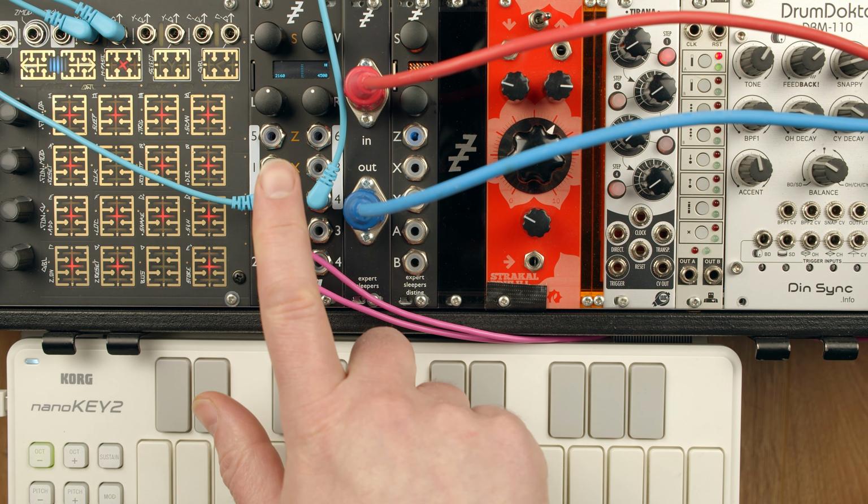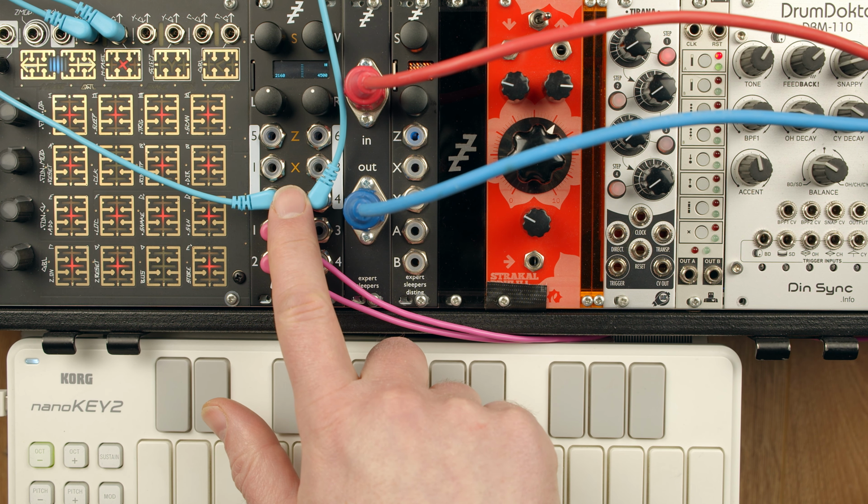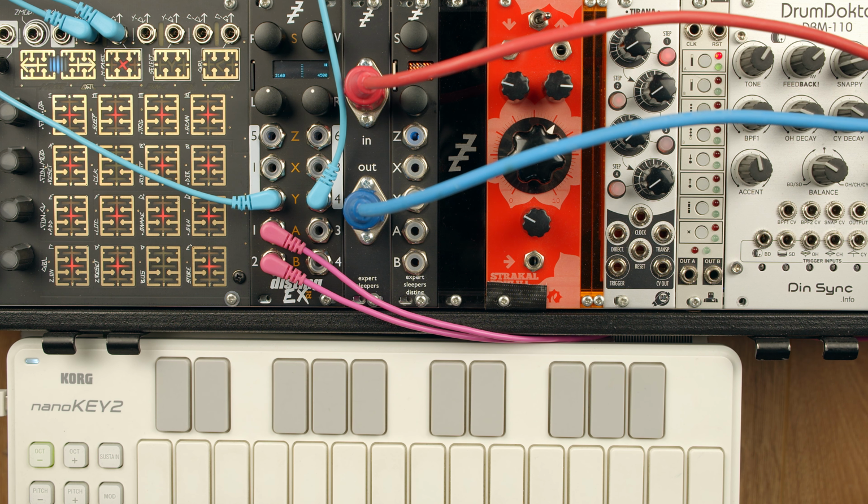Hello, welcome back to the Granulator on the Disting EX. In the first video I talked about mainly using this as a live audio processor. In this video we're going to talk about more using it as an instrument.